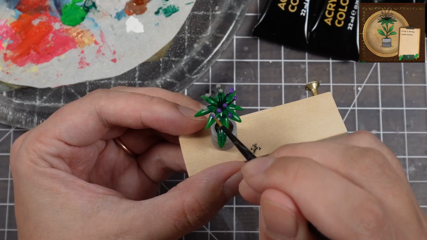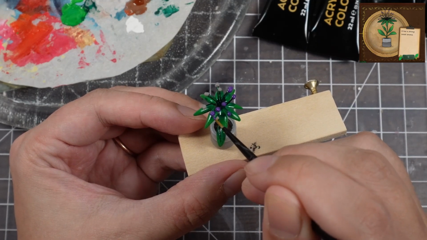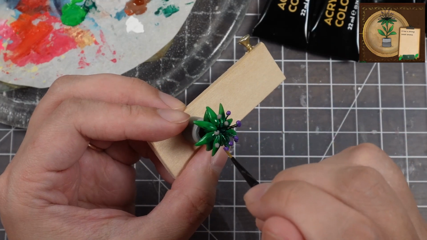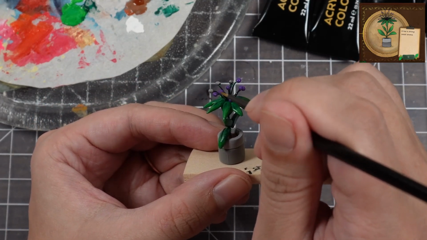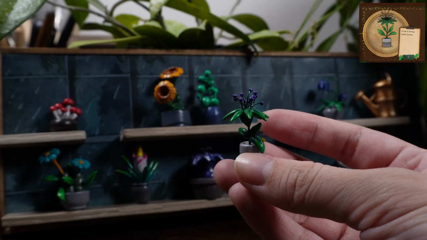Surprisingly, the gold wires took to the paint pretty well. I was worried I'd need to find a way to sand them, but 2 coats did it. Just a bit of purple for the anthers, at least I'm assuming they're anthers, and the Elderphinium is done.